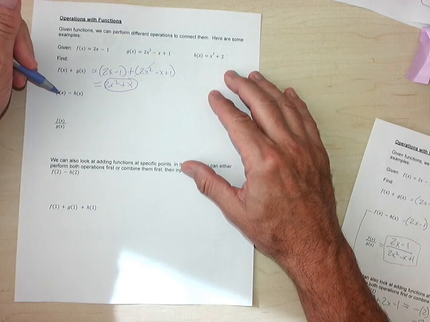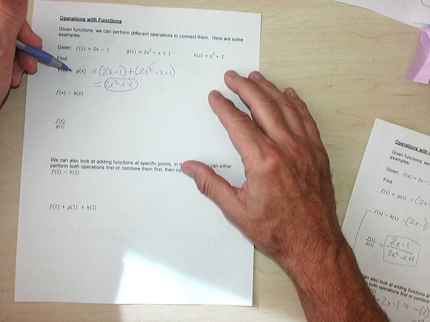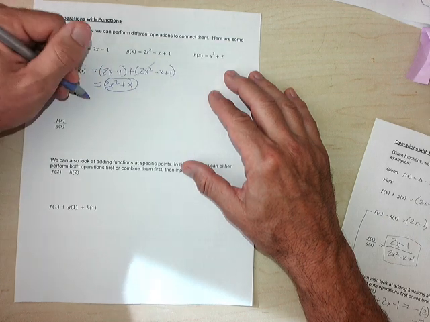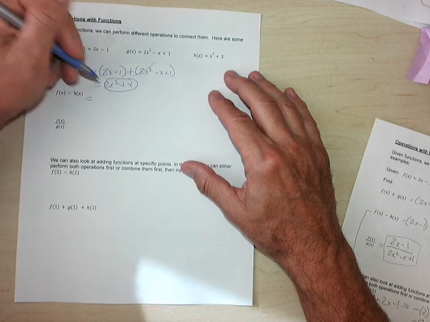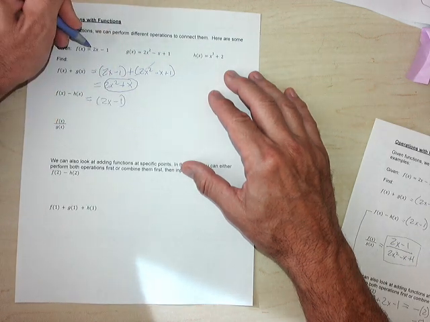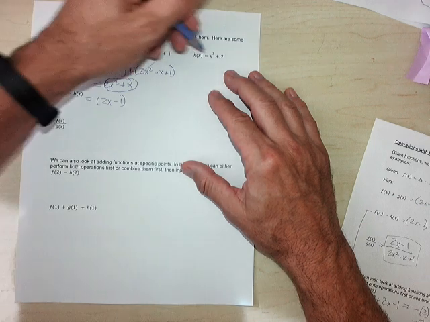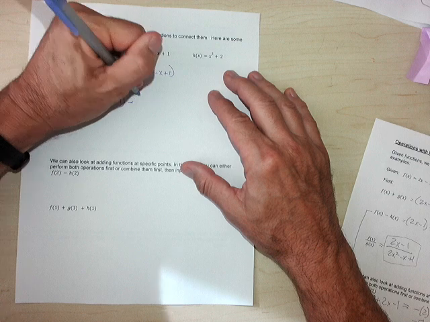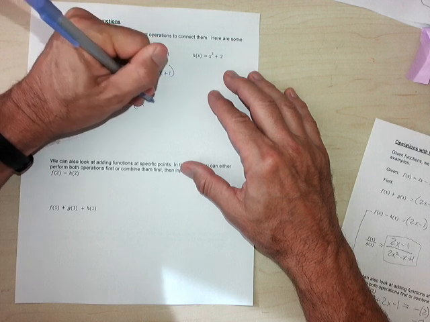So when we're adding functions, it's just that easy. Okay, subtracting, we've got to be a little more careful. So here we have f of x again, so that's 2x minus 1, okay, f of x. And then h of x is x to the third plus 2. But remember, we're subtracting that. So we have to write it like this.